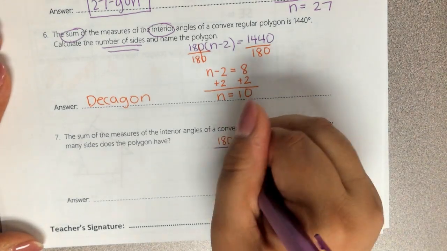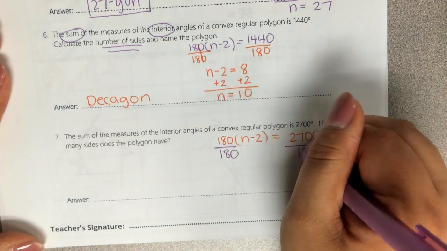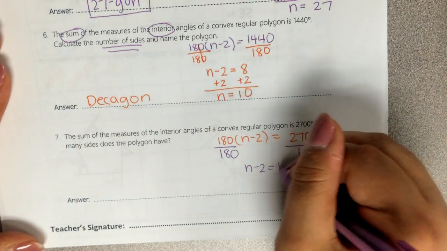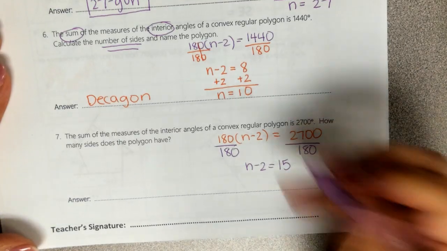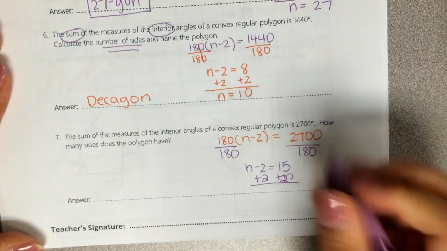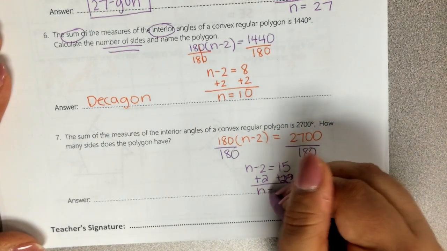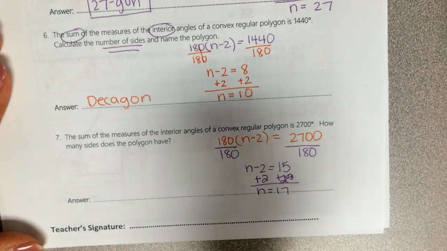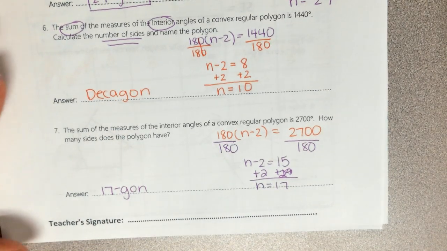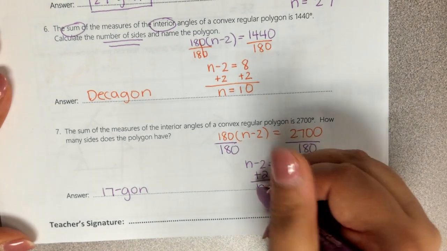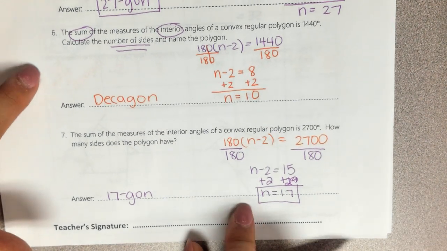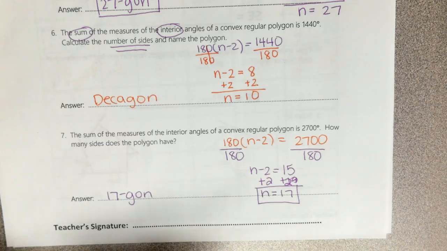All right, for this one, when you divided by 180, what did you get? N minus 2. You got 15. And then what did you do? When you added 2, not 12, added 2, what did you get? 17. So what kind of polygon is this? A 17-gon. It doesn't say name it, so you would have been fine if you just put n equals 17. So do you see the difference in that? Yeah. So this one was perfectly fine if you put n equals 17.